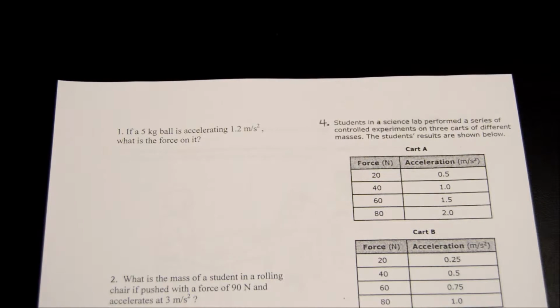Okay guys, turn your page. We're going to work through these problems using our triangle. Yes, you must write your triangle and fill it in correctly.